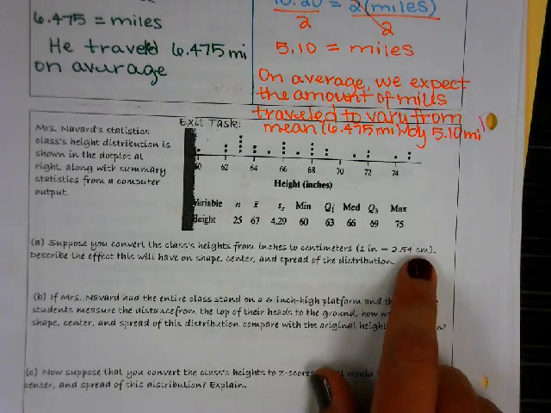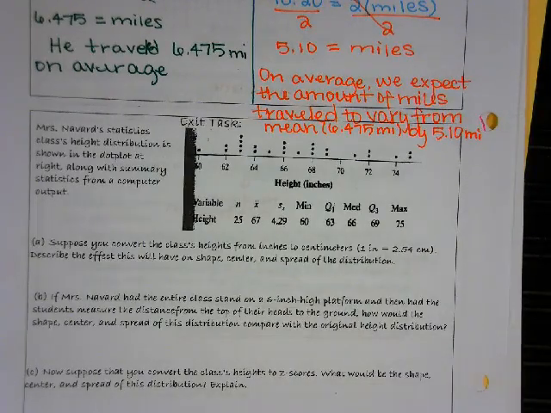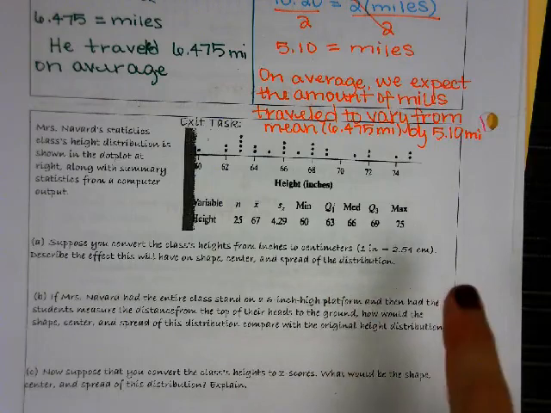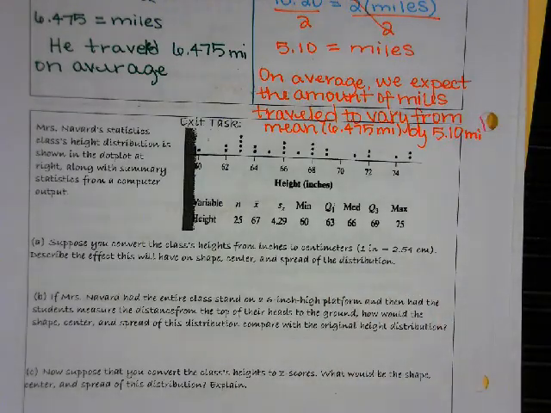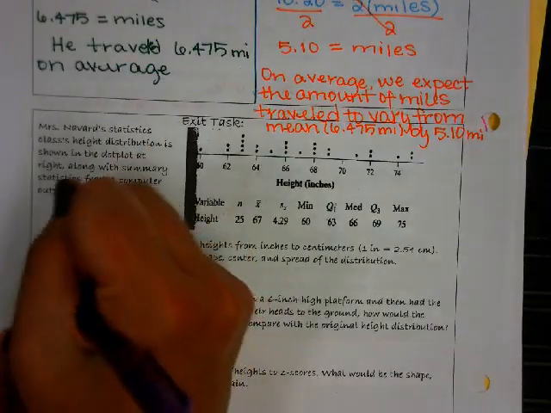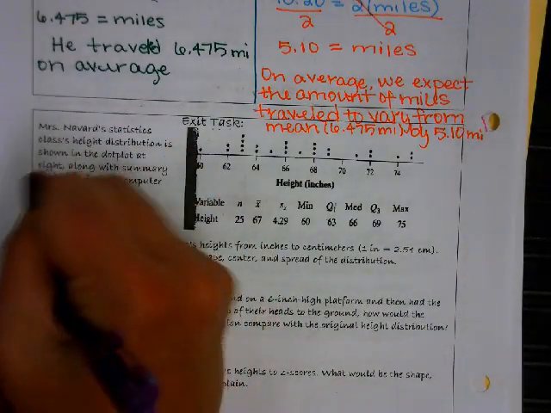To convert from inches to centimeters, are we going to add, subtract, multiply, or divide? We're going to multiply by 2.54. Let's say I'm 5'10", so that'd be like 70 inches.